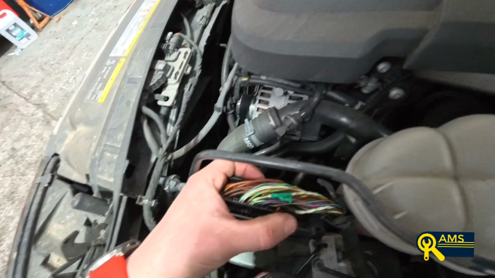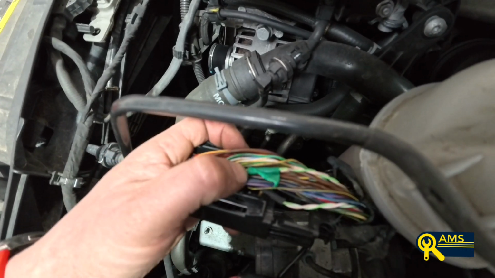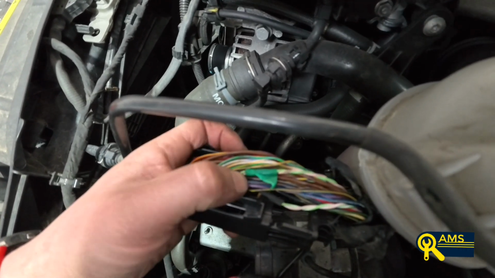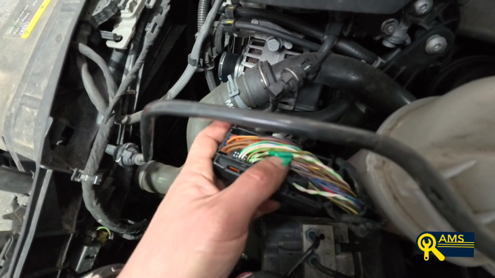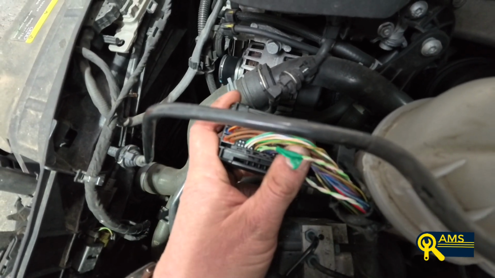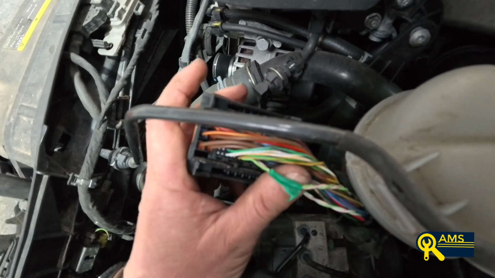Now, another interesting thing that we're going to look at is we've got some FlexRay wires here. These are our comms wires here, and they've got tape around them and looks like heat shrink. So it looks like some form of wiring repair may have been carried out already. So we are going to be very interested in what's underneath that.